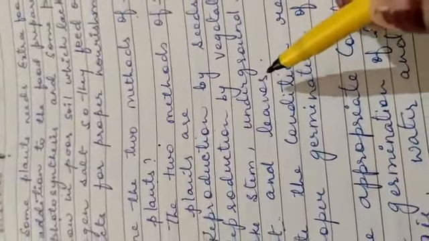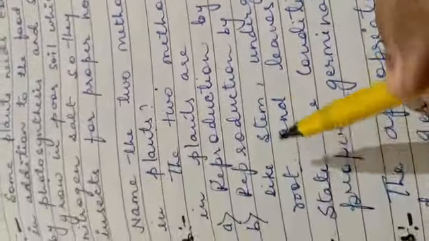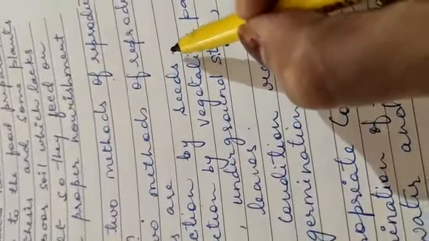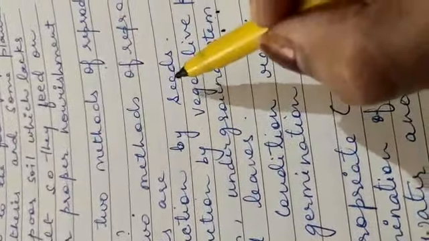Okay. And reproduction by seeds, that is seed dispersal. There are many examples of seeds. You have already done the experiment of red gram, that is reproduction by seed.